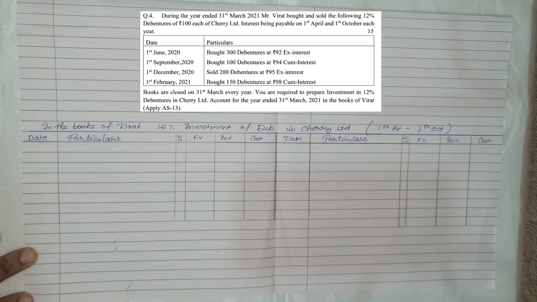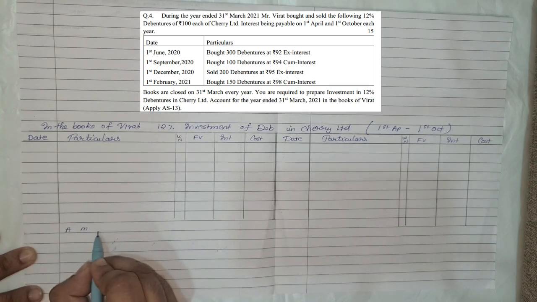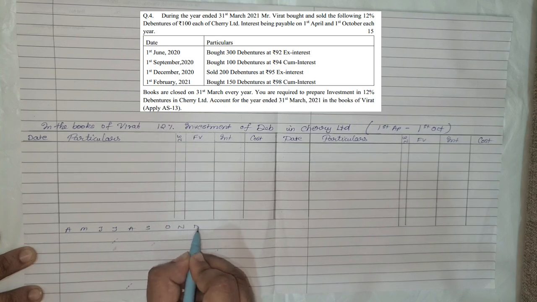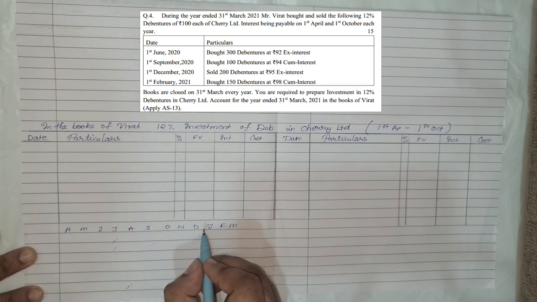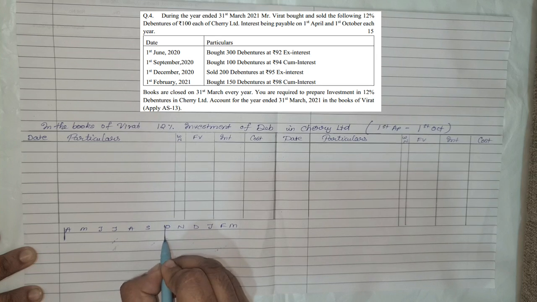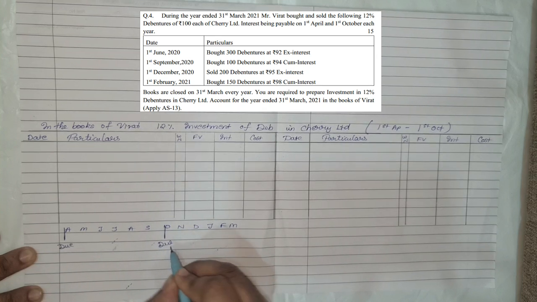Now let us see how to start such sums based on debentures. First, always make a number line: April, May, June, July, August, September, October, November, December, Jan, Feb and March. It is given that 1st April and 1st October are the due dates, so I'm noting down this as due.